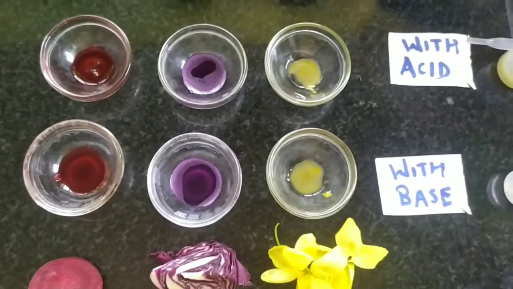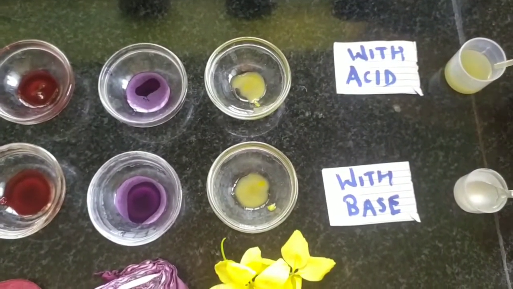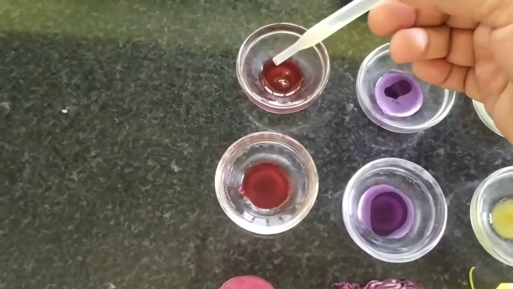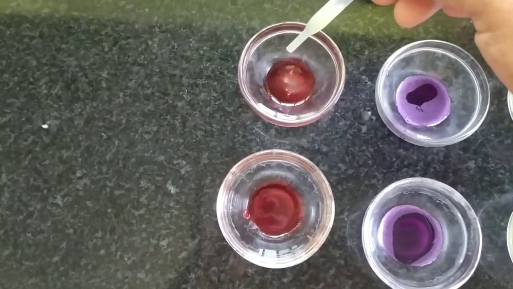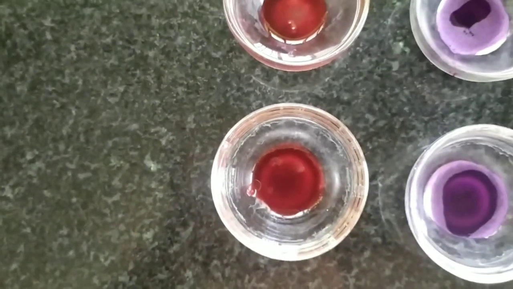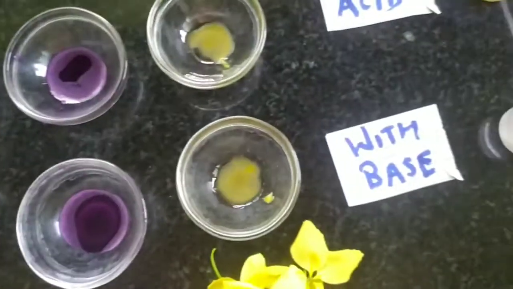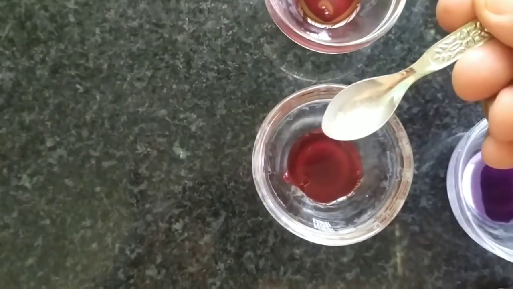Now let us add a few drops of, let us start with acid solution. So with the help of a dropper, I am putting acid solution in the beetroot extract. Let us observe. So as compared to this, there is not much change in the color of the beetroot extract solution. Now let us add baking soda solution, that is a base solution, to the beetroot extract.